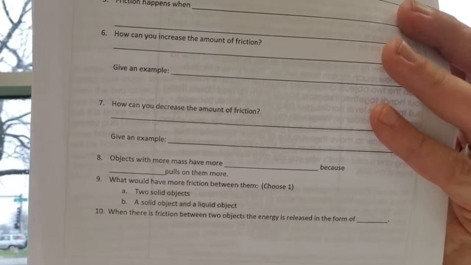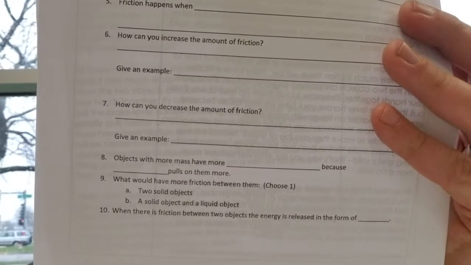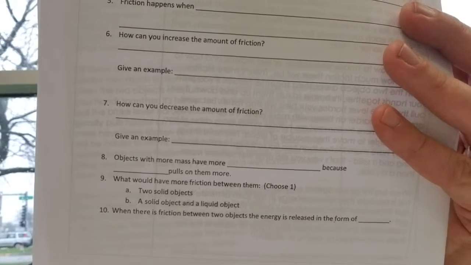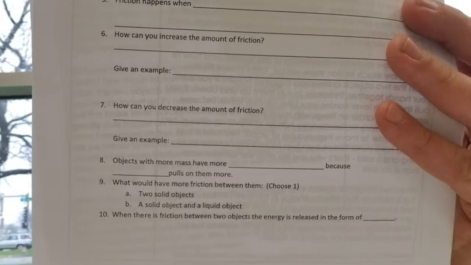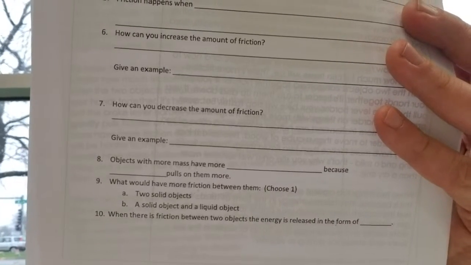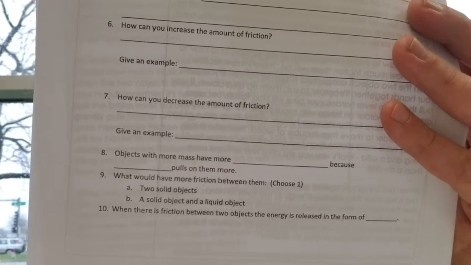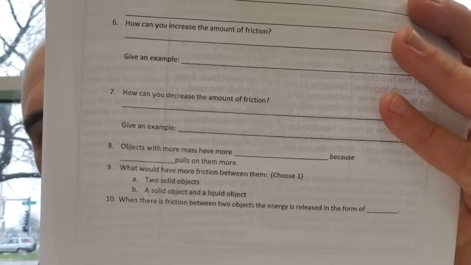Give an example. Objects with more mass have more blank because blank pulls on them more. And what would have more friction between them? Choose one. 2 solid objects or a solid object and a liquid object. When there is friction between 2 objects, the energy is released in the form of blank. We've talked about number 10 a bunch. Consider that rubbing your hands together example, which I would show, but I'm using one hand to hold the camera right now. The second worksheet is going to be Isaac's Incredible Laws.